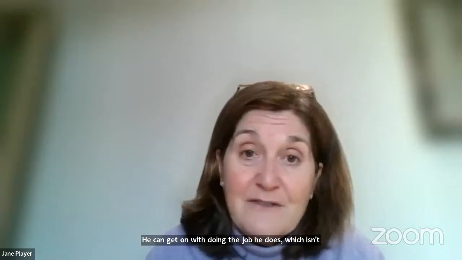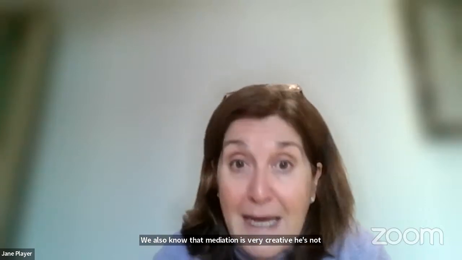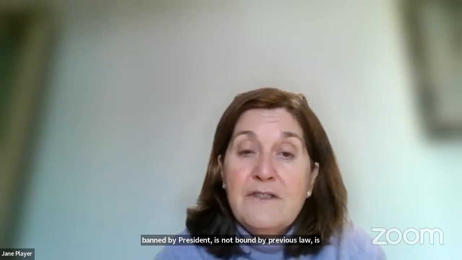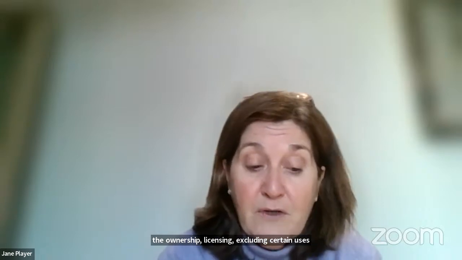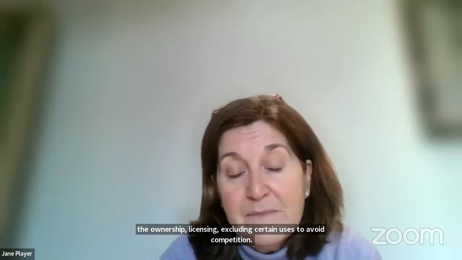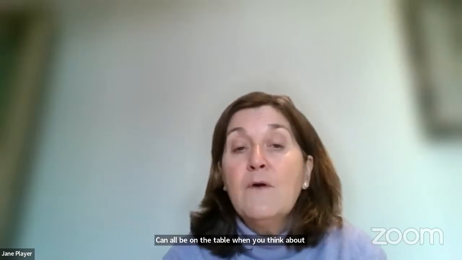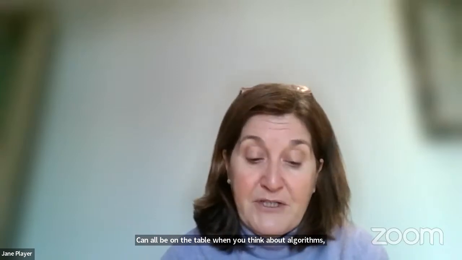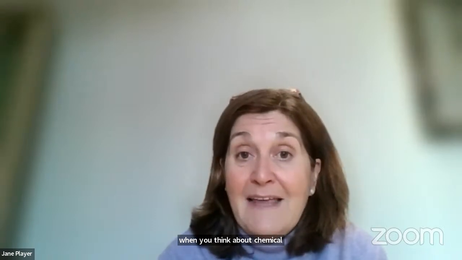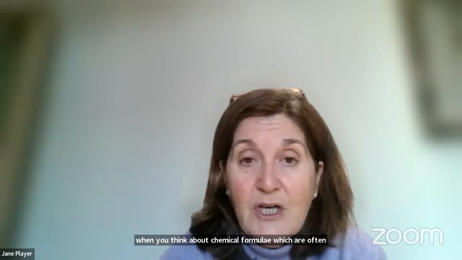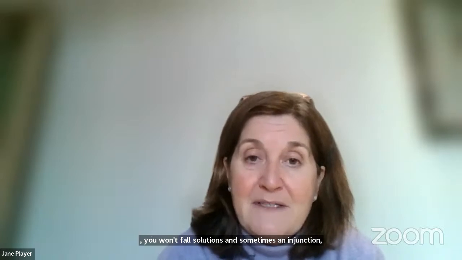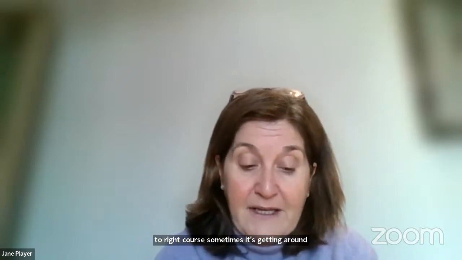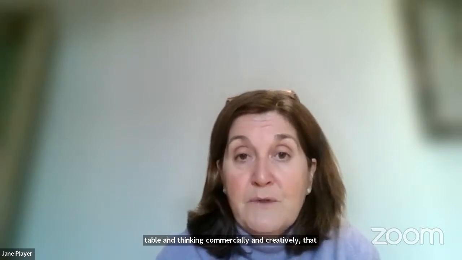We also know that mediation is very creative. It's not bound by precedent, it's not bound by previous law, it's not bound by statute. Solutions regarding sharing of the ownership, licensing, excluding certain uses to avoid competition can all be on the table. When you think about algorithms, when you think about chemical formulae, which are often wrapped up in IP protections, these can become outdated in the very time it takes to bring something to court. You want fast solutions, and sometimes an injunction is the right course, sometimes it's getting around the table and thinking commercially and creatively that will allow you to find a solution to a dispute.